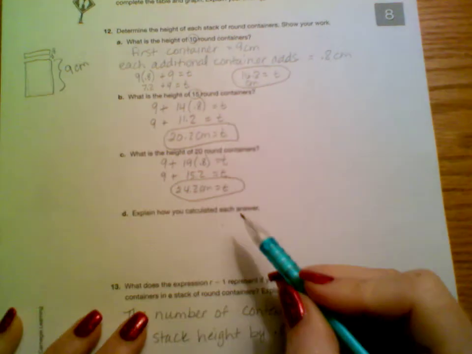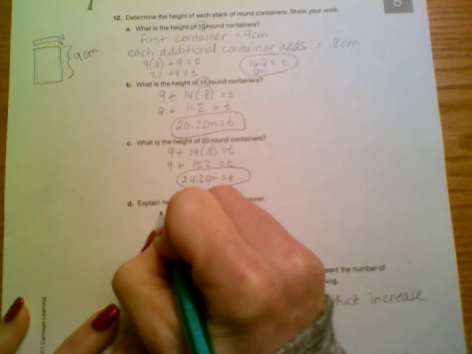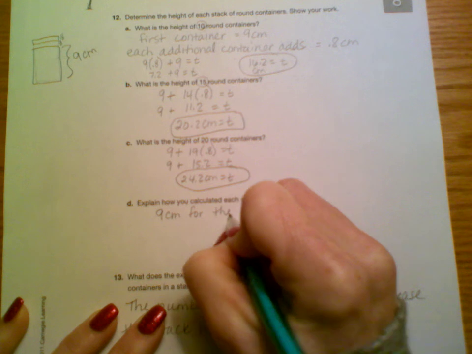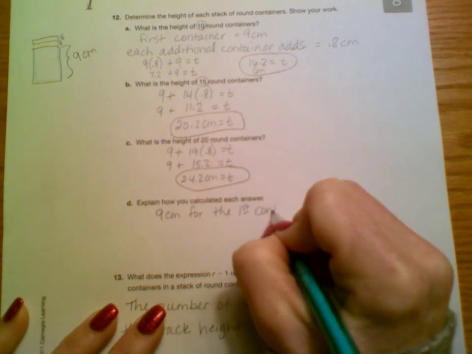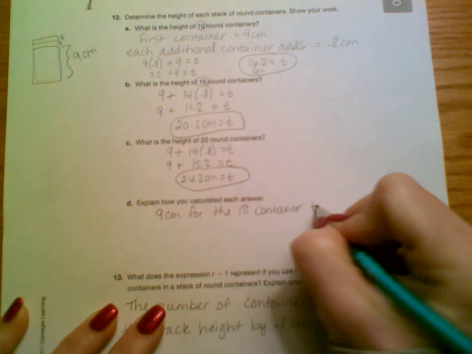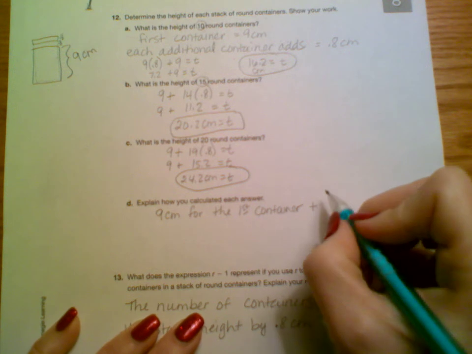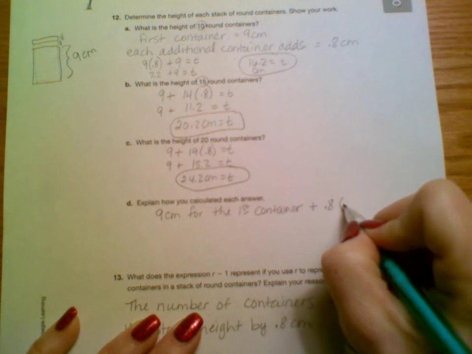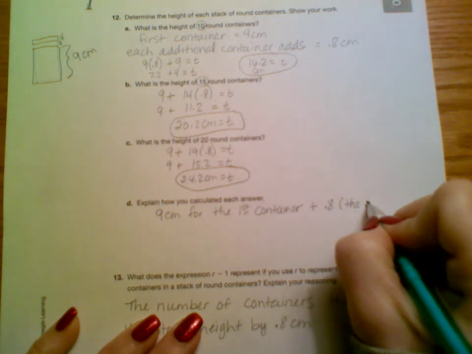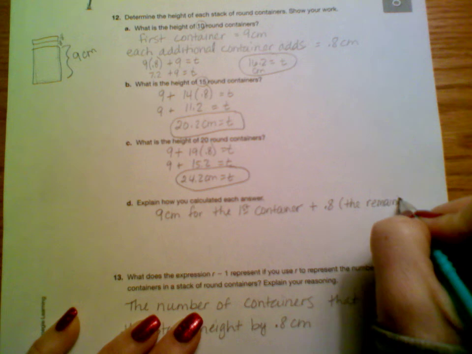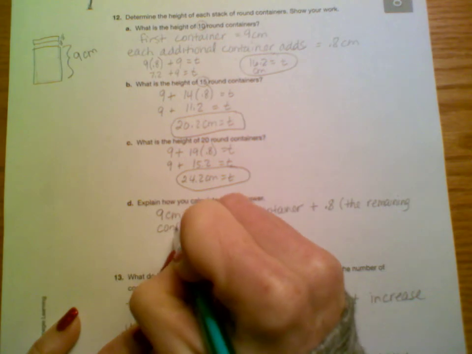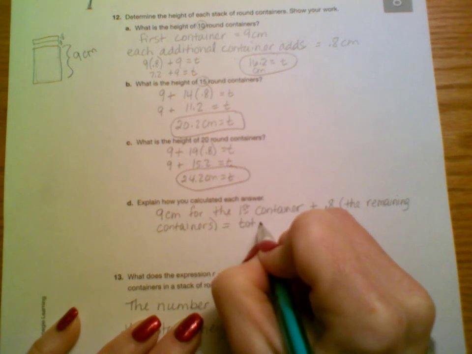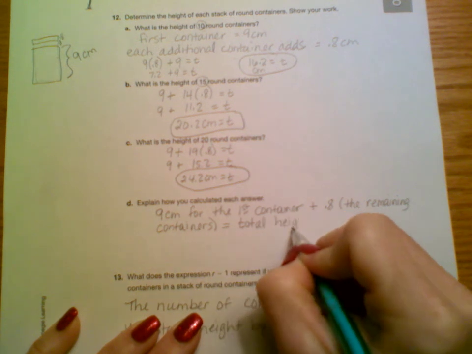So explain how we calculated it. I took 9 centimeters for the first container plus I took 0.8 times the remaining containers. And that equaled the total height.